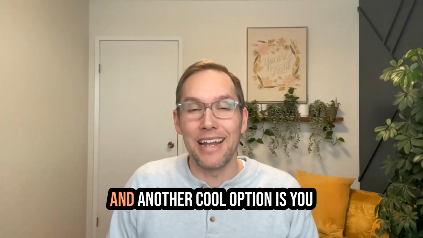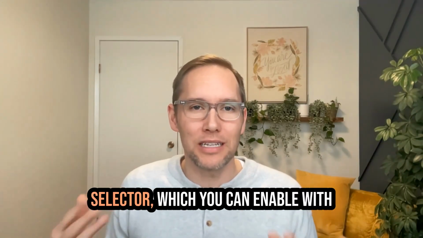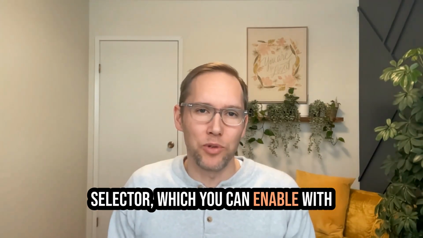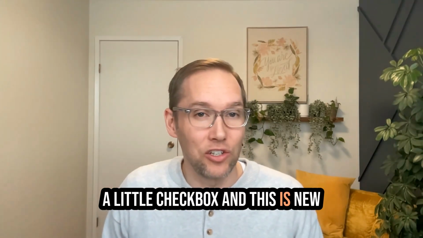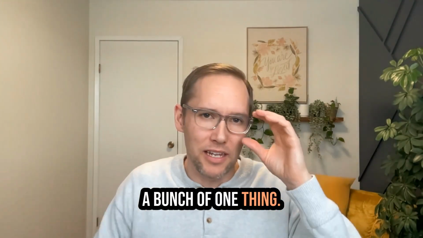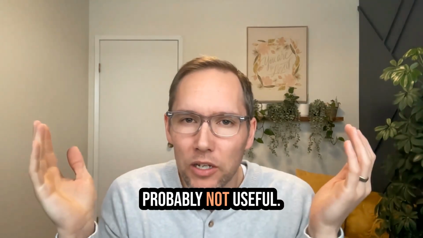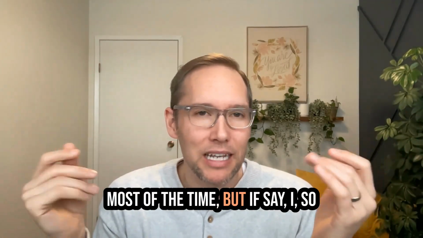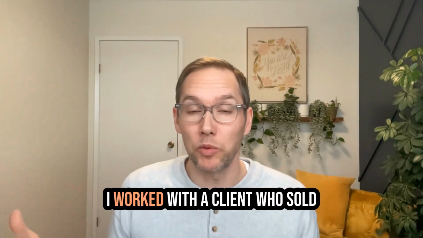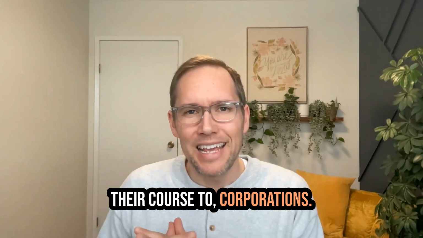option. And another cool option is there's a quantity selector, which you can enable with a little checkbox. And this is new, and it basically lets people buy a bunch of one thing. This is probably not useful most of the time. But if, say, I worked with a client who sold their course to corporations, and the corporations gave it to their people.